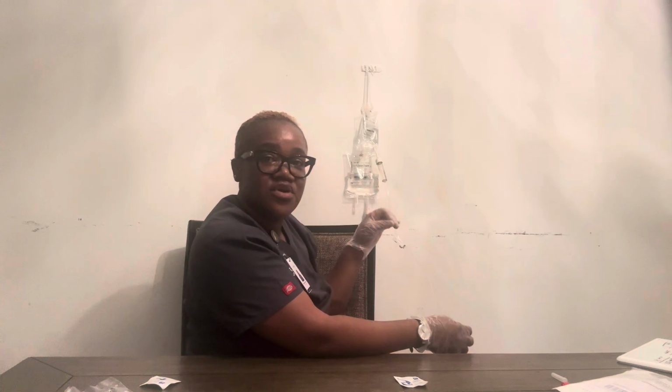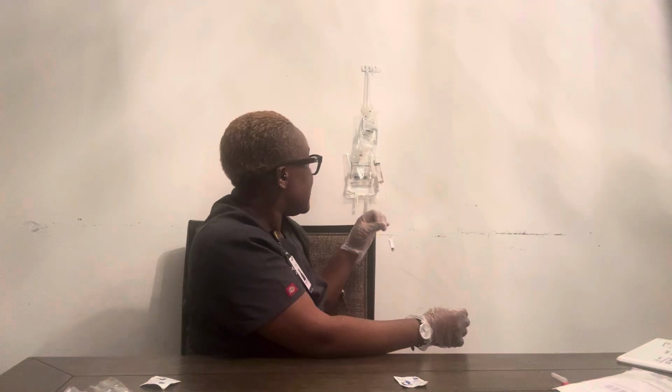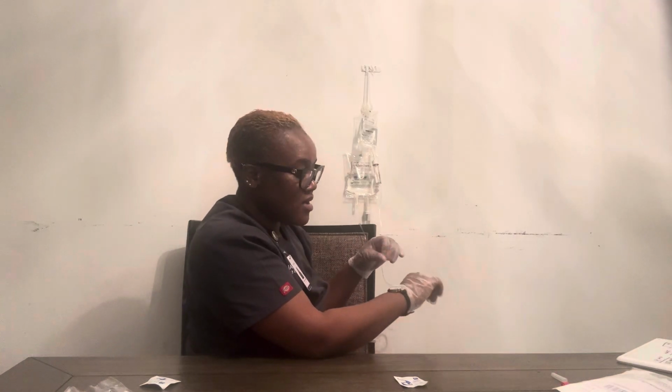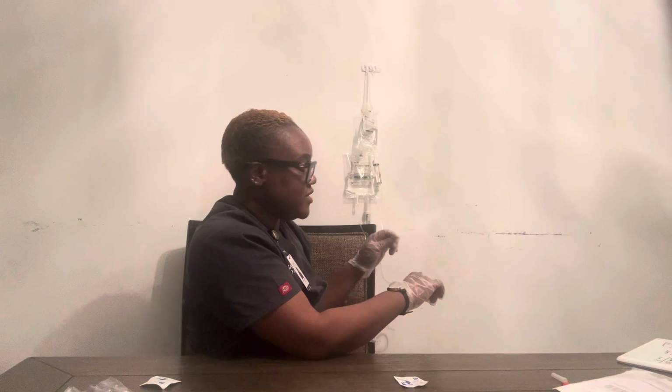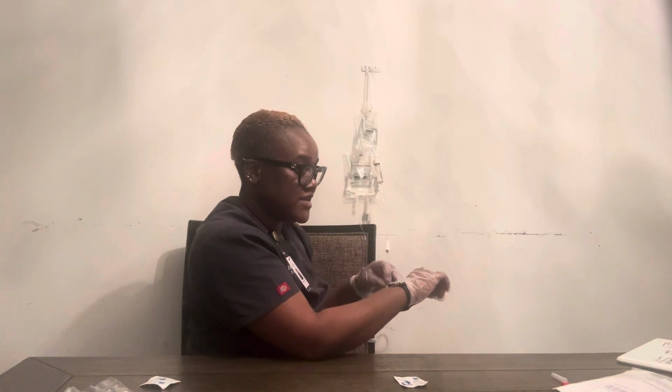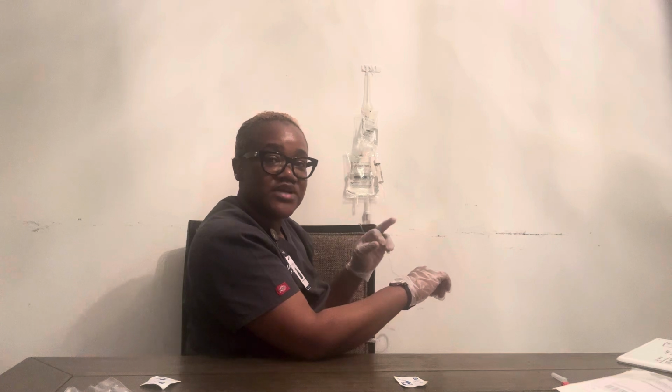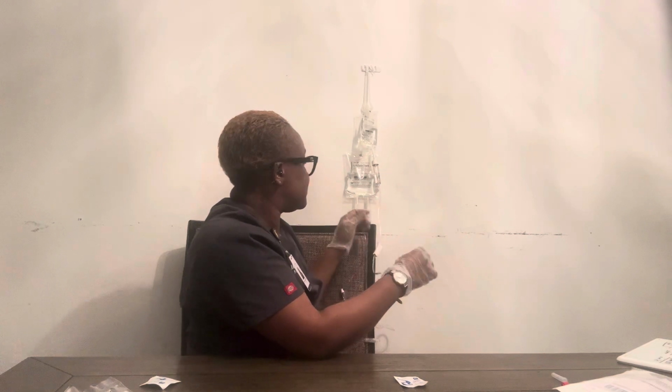I'm gonna double check my drip rate. I'm supposed to have 133 drops per minute. So now I'm gonna count for 1 full minute to ensure that my infusion rate is accurate, to ensure I have 133 drops.